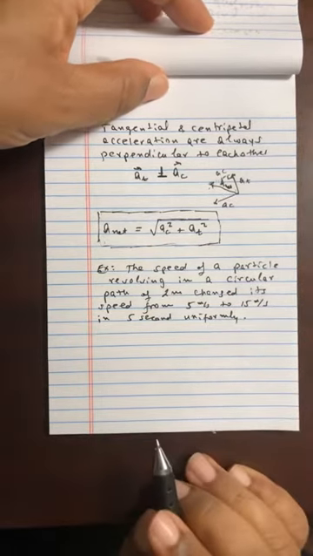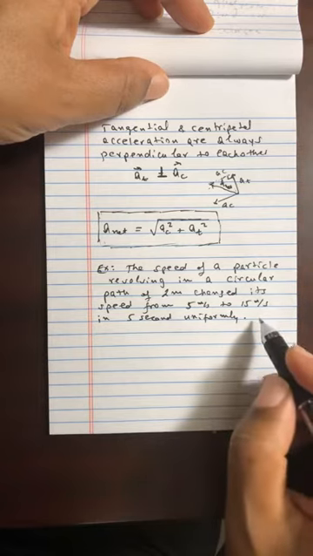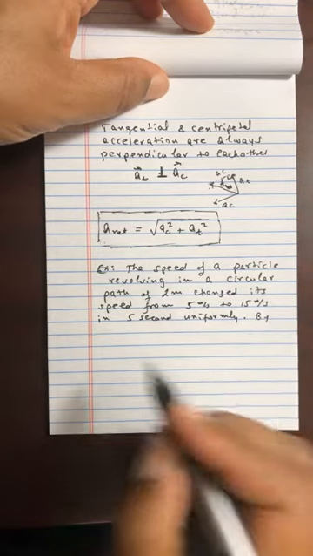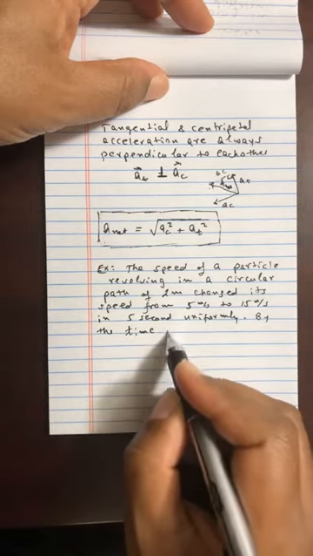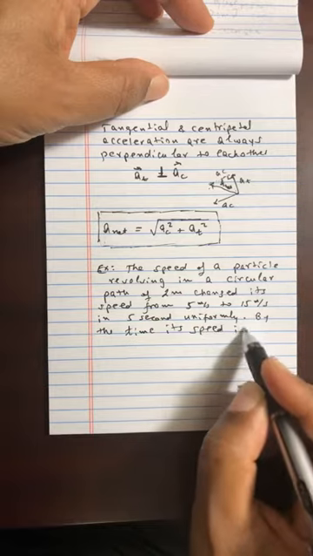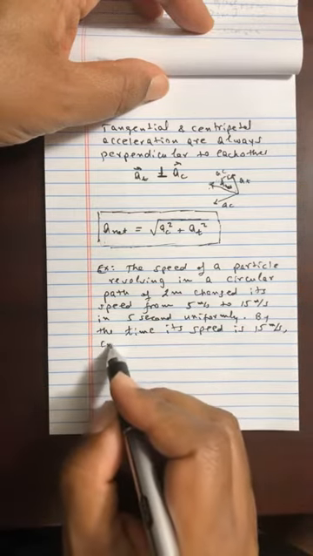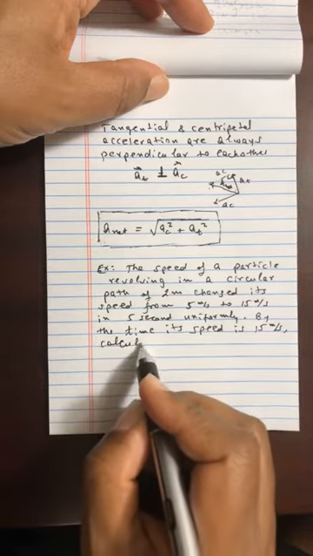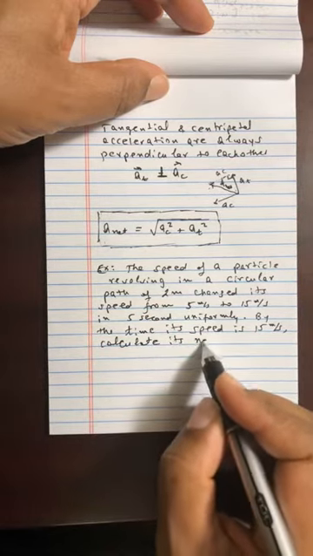So the question is, by the time its speed is 15 meters per second, calculate its net acceleration.